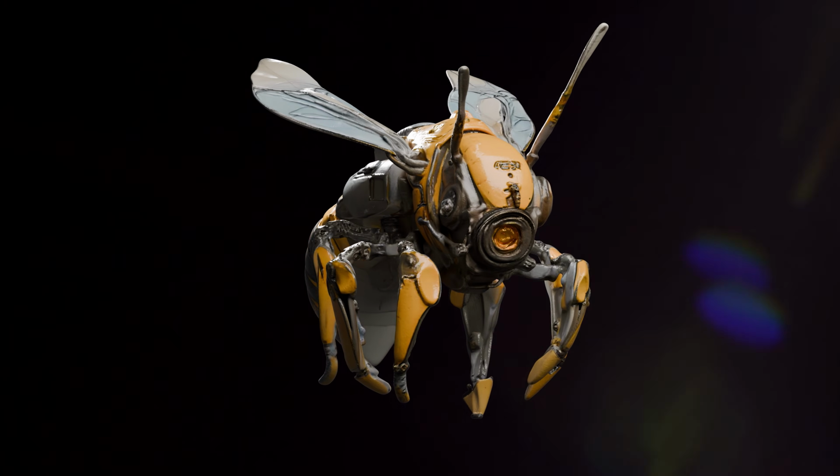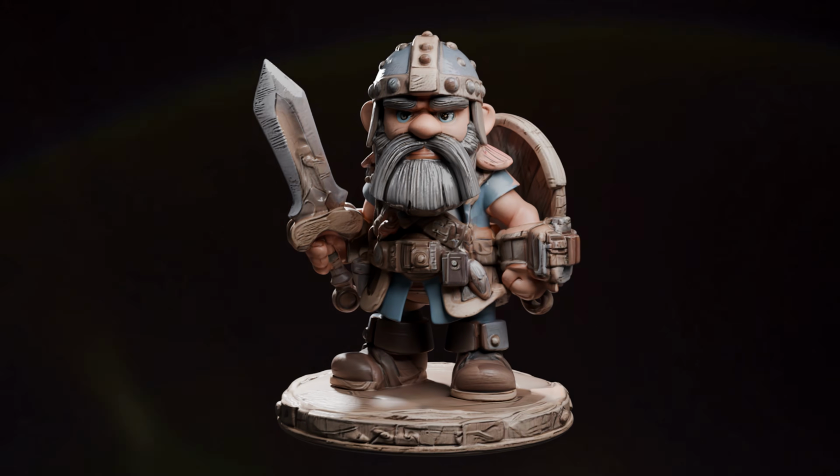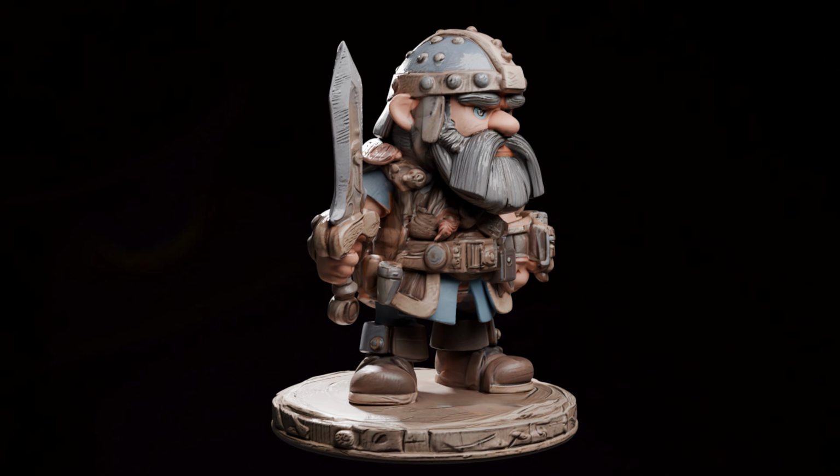By the end of this video you will be able to generate stunning 3D AI models in seconds that you can then use for 3D printing, animation and rendering. Having said that, let's dive right into it.